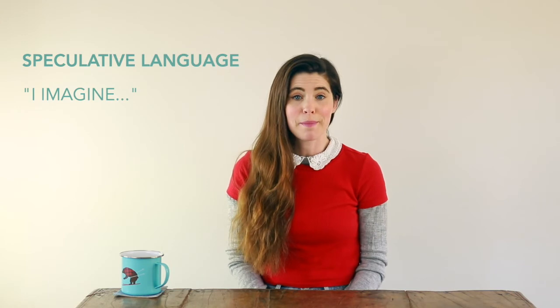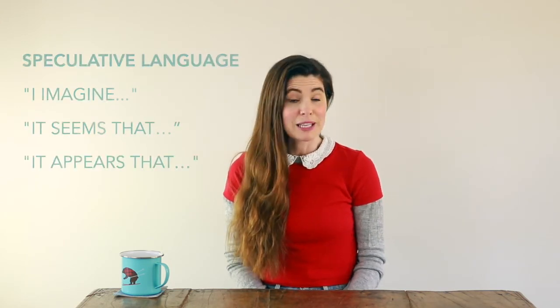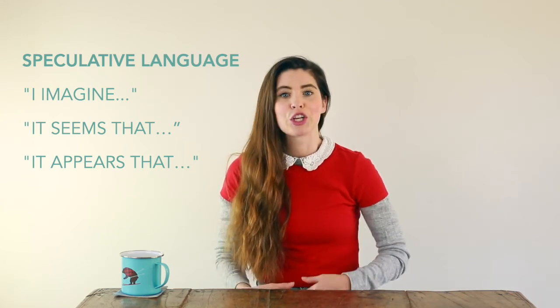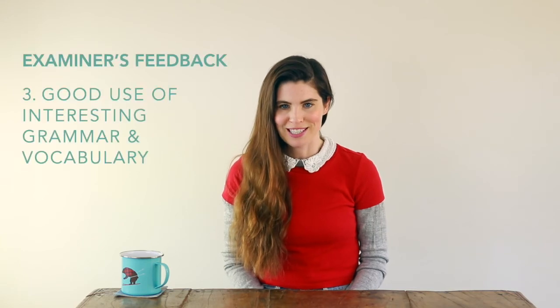For example, expressions such as I imagine, it seems that, it appears that, it could be that, are all great to use in Part 2 as they show the examiner that you are interpreting and analyzing the photos.